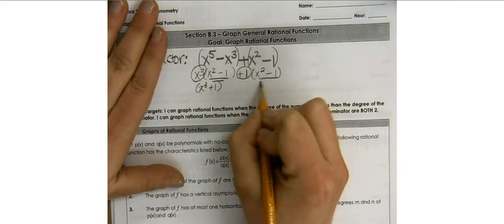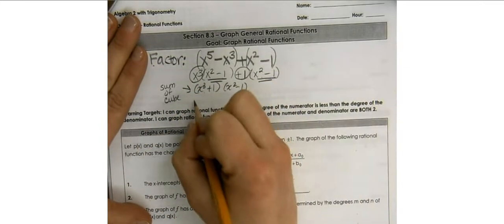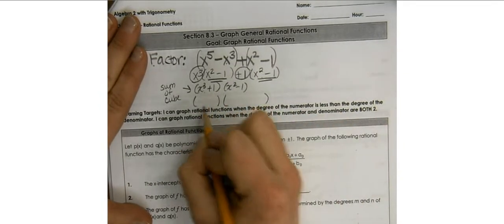You know you factored correctly when you have both of your parentheses being the same. So now I'm going to write a set of parentheses using my outsiders, which is an x cubed plus 1, and my insiders, which is an x squared minus 1. Now my first parentheses, this is a sum of cubes. X cubed is a perfect cube, 1 is a perfect cube, so it's a sum of cubes. So I'm going to factor that by breaking it down into a binomial times a trinomial.